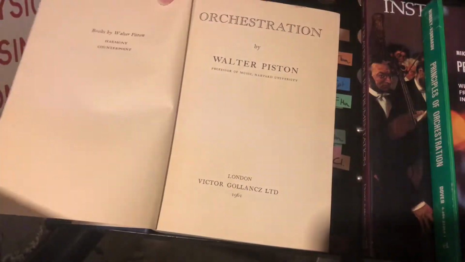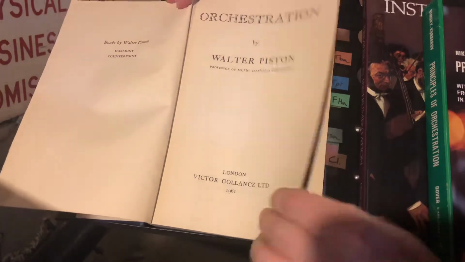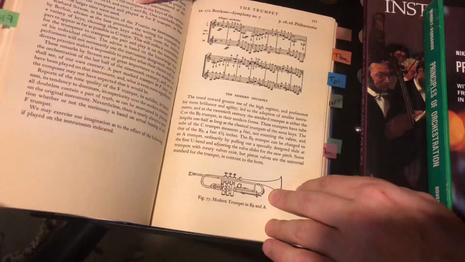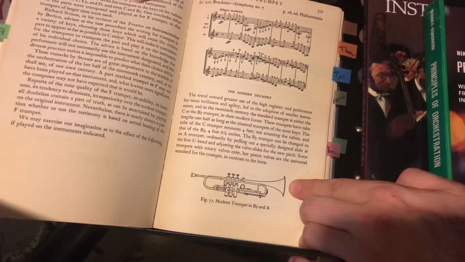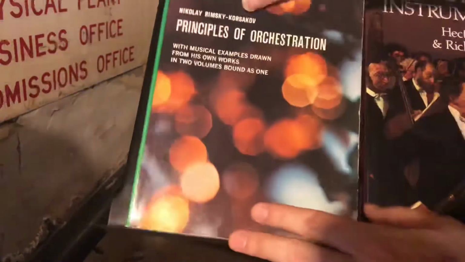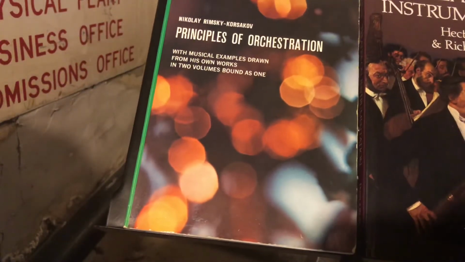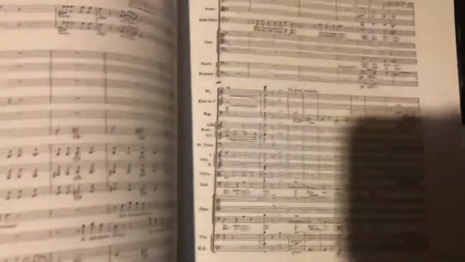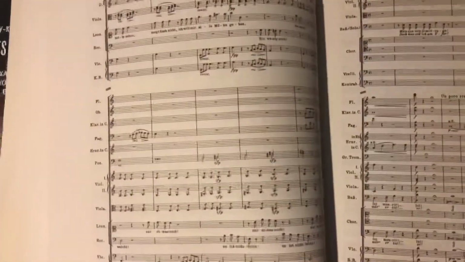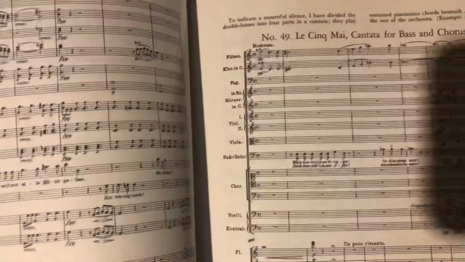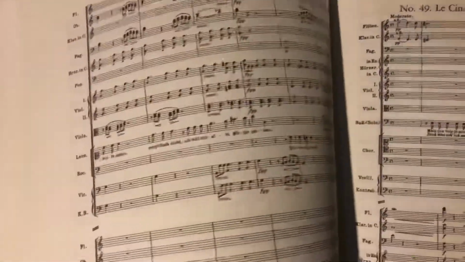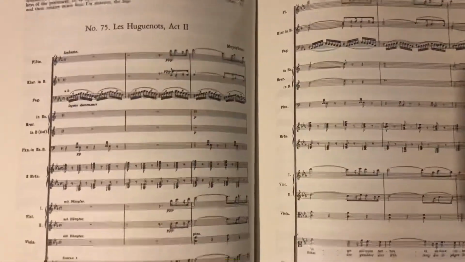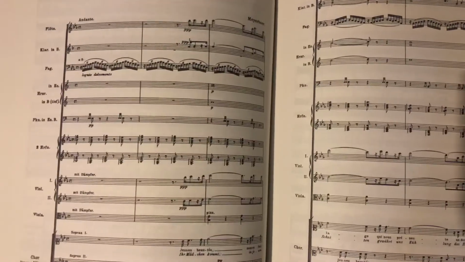Here's a nice trifecta of orchestration texts. The Piston is pretty indispensable, just gives you some really concrete examples per instrument, great examples from the literature, fundamentals on performance practice. Of course, you've got the Russians, who gave it a try, and then you've got the Berlioz and Strauss text, which is really useful for larger scores, for reading and color, and some of the more full orchestral examples that are in here definitely are more thorough than Piston and give you some more practical extractions.